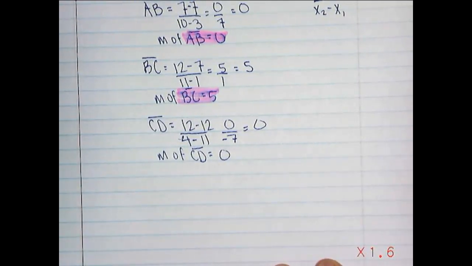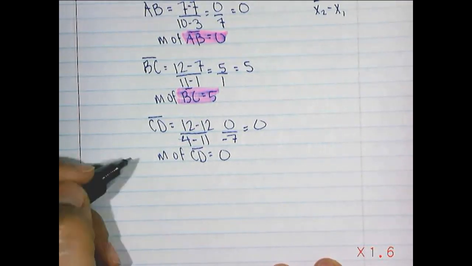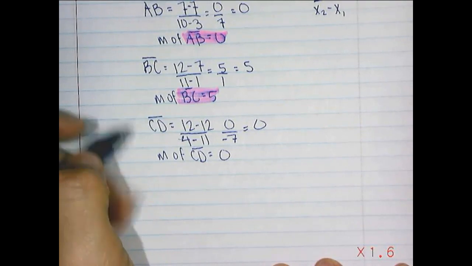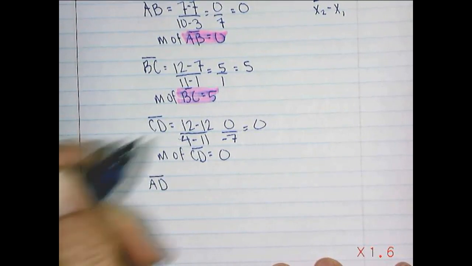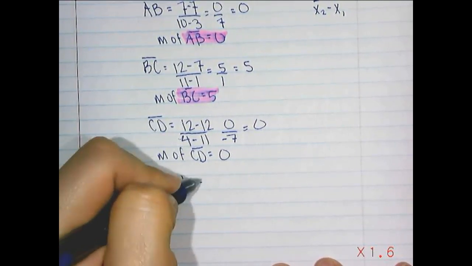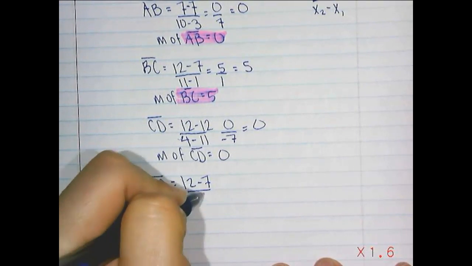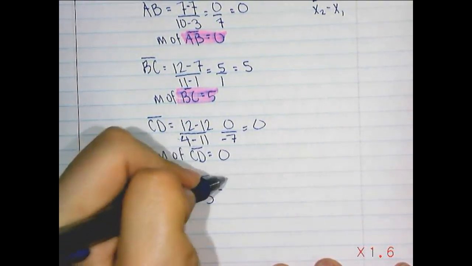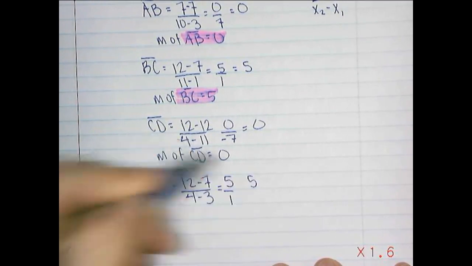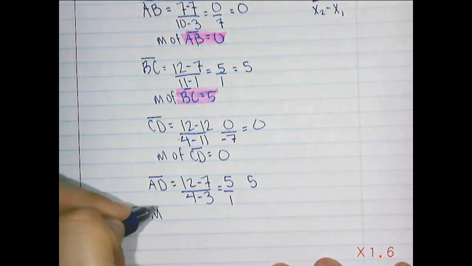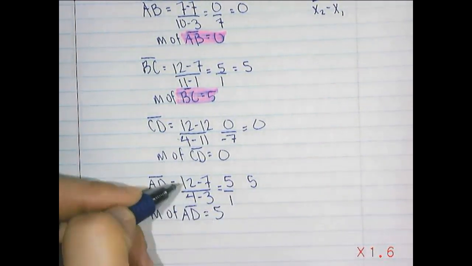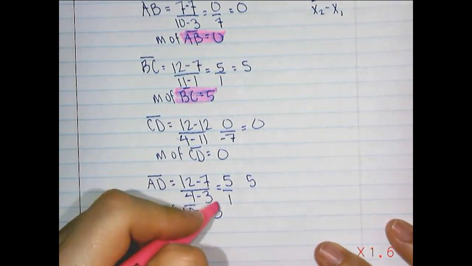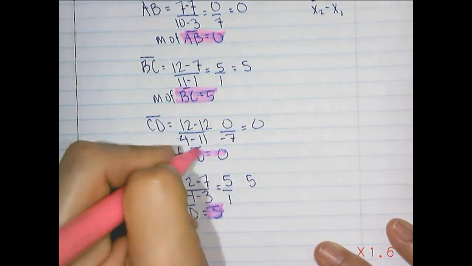And then we can continue to find AD. We would say that the slope of AD is 12 minus 7 over 4 minus 3, which would give me 5 over 1, or 5. And we would say that the slope of AD equals 5. Okay, so we have some slopes.